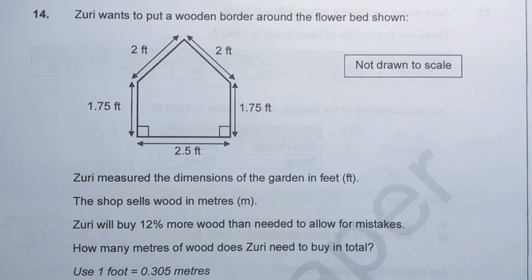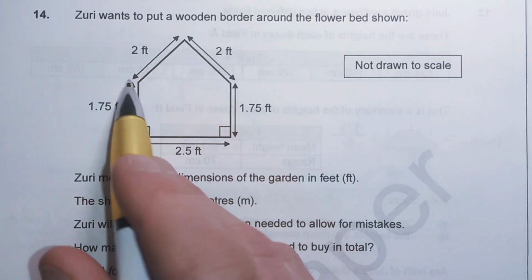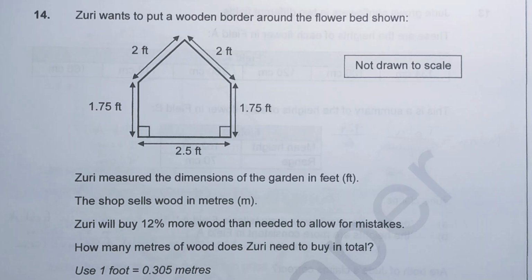Okay. Question 14. Zuri wants to put a wooden border around the flower bed shown. Okay, so here it is. We've got our measurements in feet. Zuri measured the dimensions of the garden in feet. The shop sells wood in metres. Zuri will buy 12% more wood than needed to allow for mistakes. How many metres of wood does Zuri need to buy in total? Use 1 foot equals 0.305 metres.